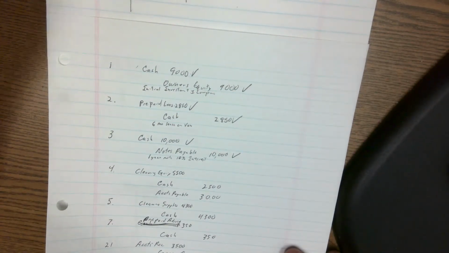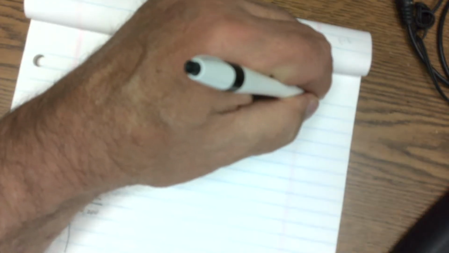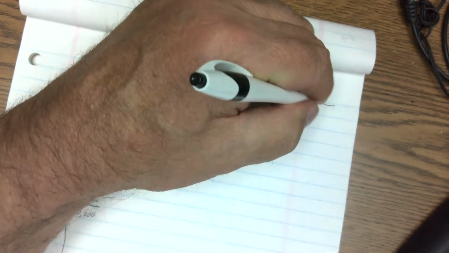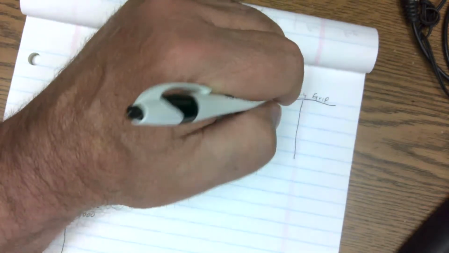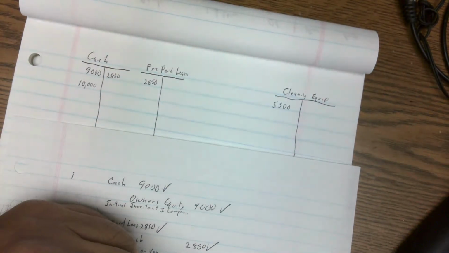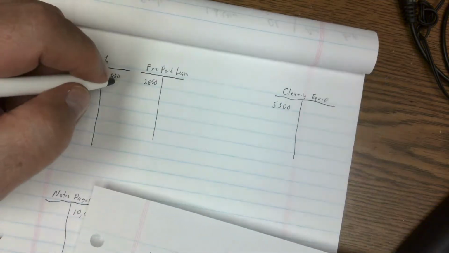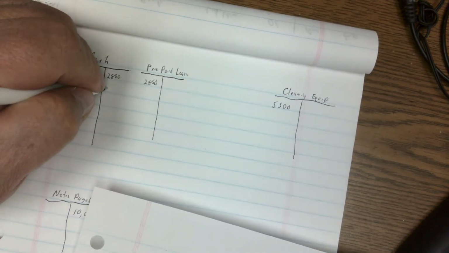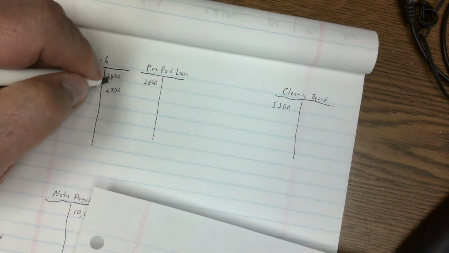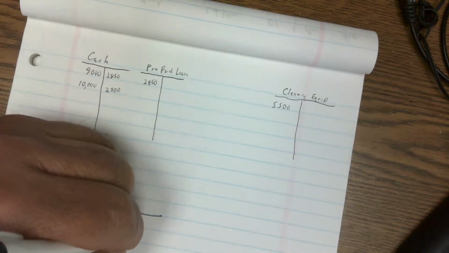Then we bought some cleaning equipment. So that's a long-term asset. And we're going to buy that for $5,500. So that comes off of there. And we paid cash for $2,500. And we borrowed money. So this is an accounts payable.